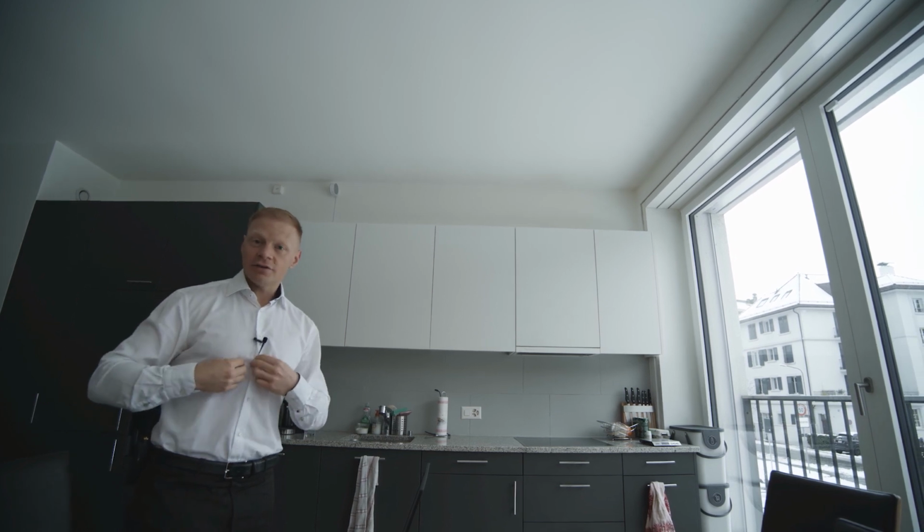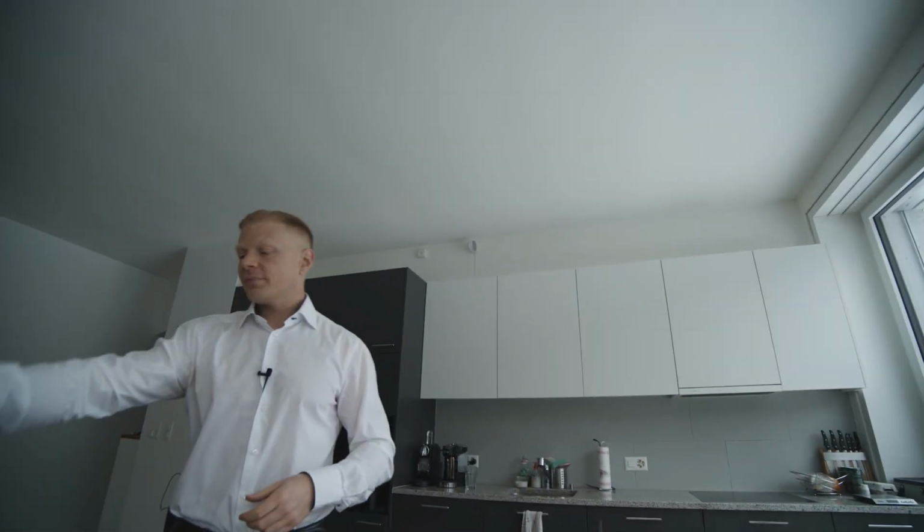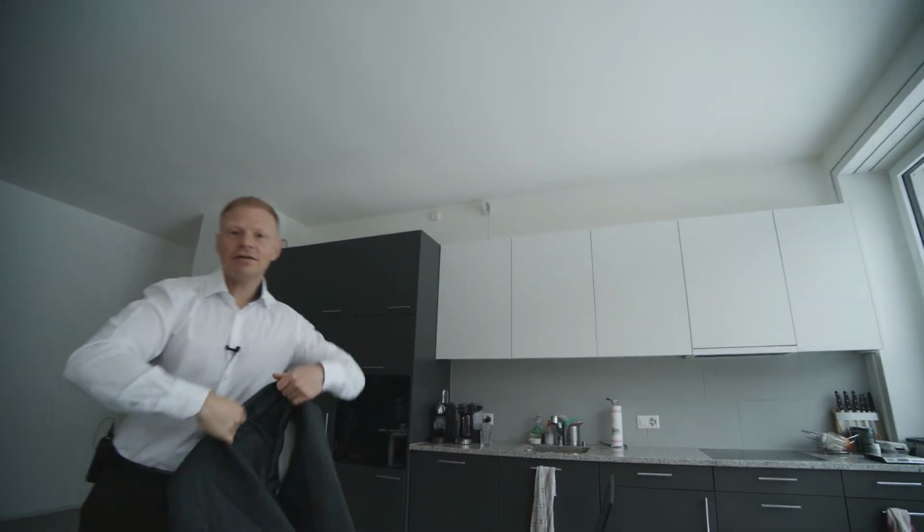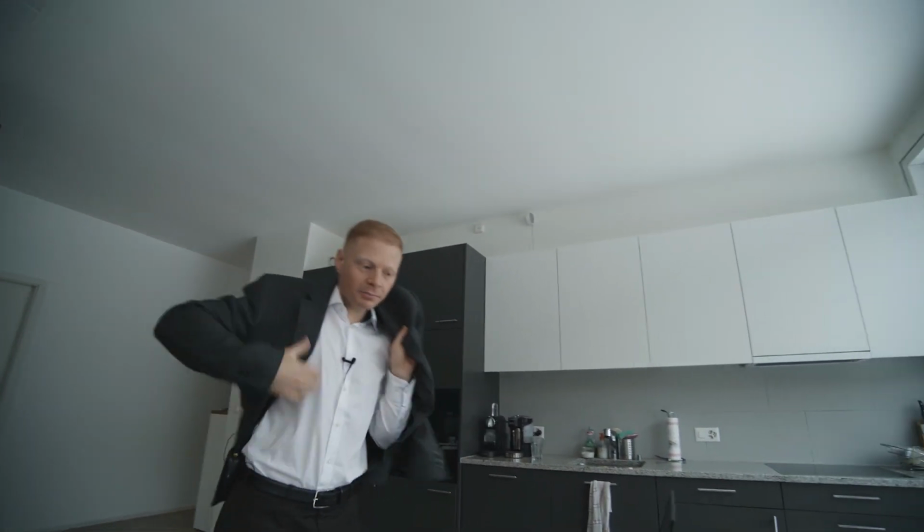If I want to improve it a bit more, I can see that there is still a lot of light coming from my shirt. So what I will do is basically either wear a darker shirt, or I can grab my jacket here and put it on. So what I did here is that I reduced the surface that is reflecting the light from my shirt to the camera.